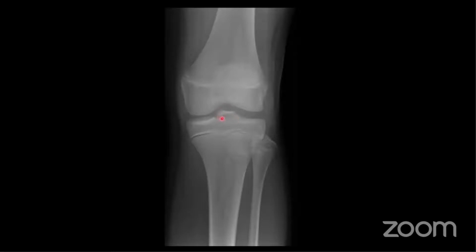So the ACL attaches to this tibial spine, and avulsion injuries are more common in children because their bones aren't as strong and well mineralized. So this will be an avulsion injury caused by the ACL pulling off a bit of the bone that it's attached to, and you can tell it's an acute fracture because there's a lucency through here and a cortical defect.